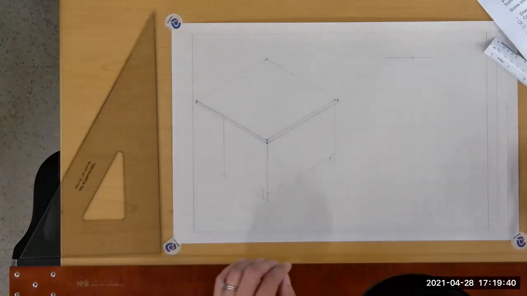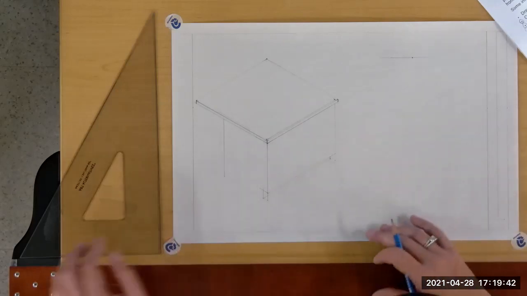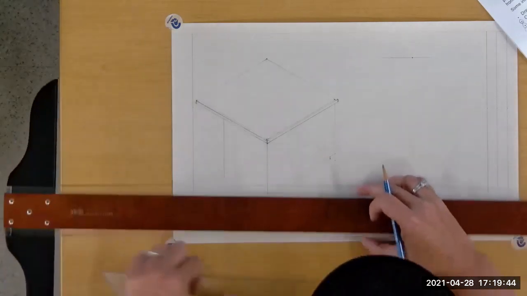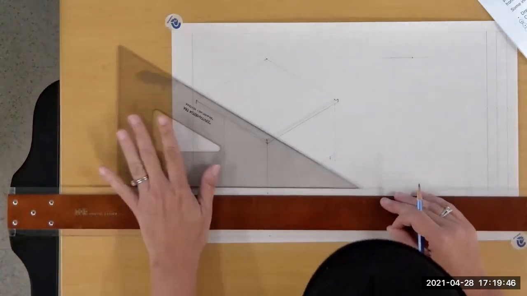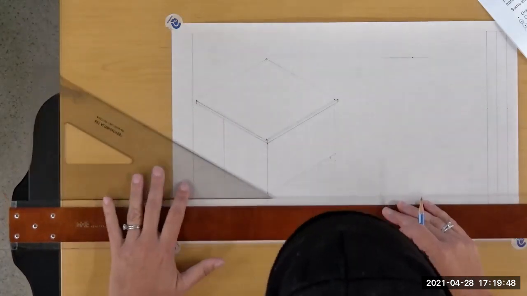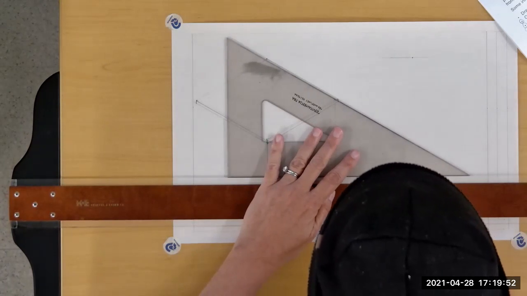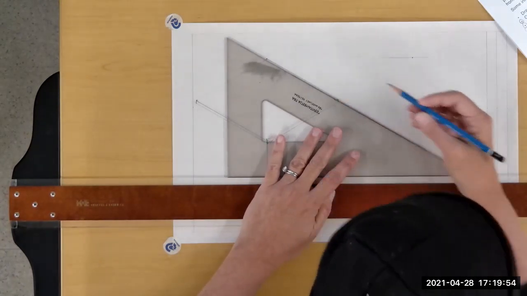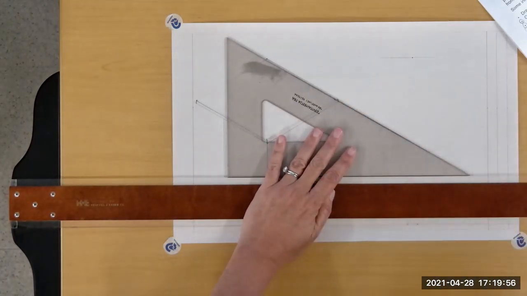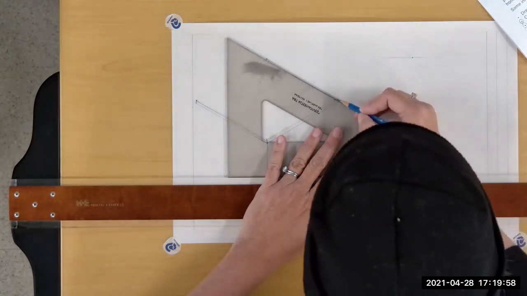Now I'm going to do a little darkening, and hopefully this island will start coming into focus. You can darken as you go along. As always, the more you darken, the more graphite you're going to be carrying around on your paper. However, if it helps you to understand it to darken, then by all means, darken away.